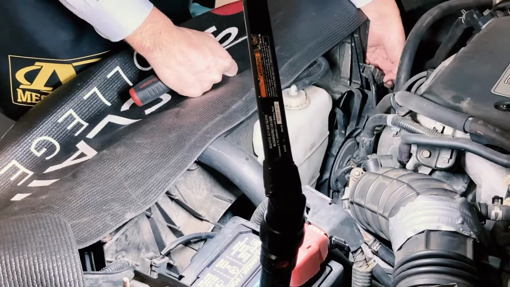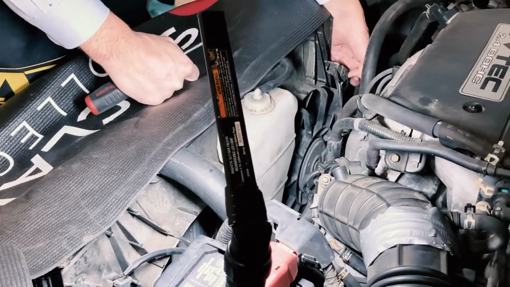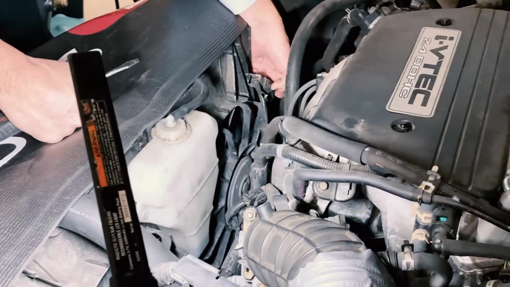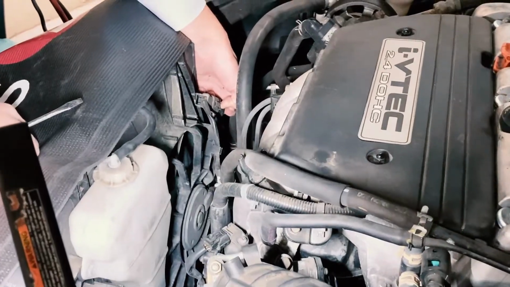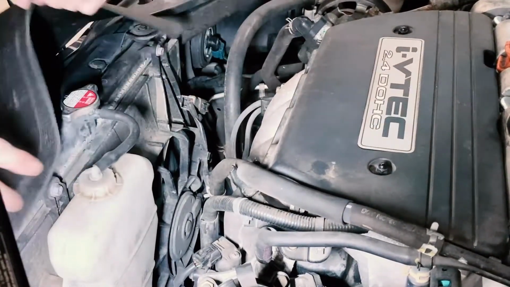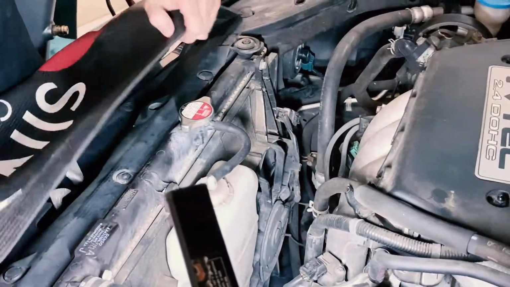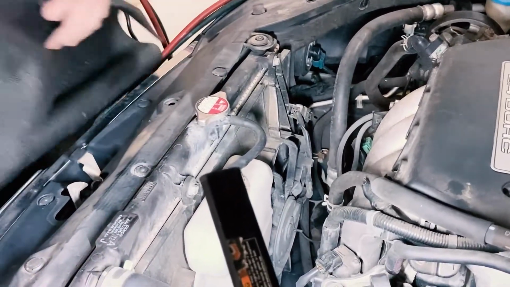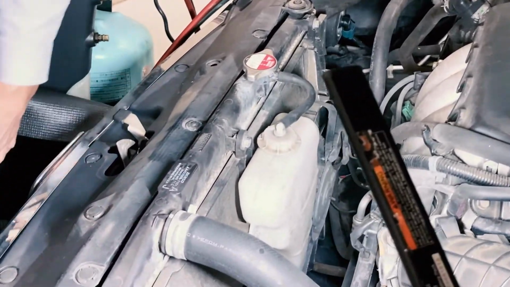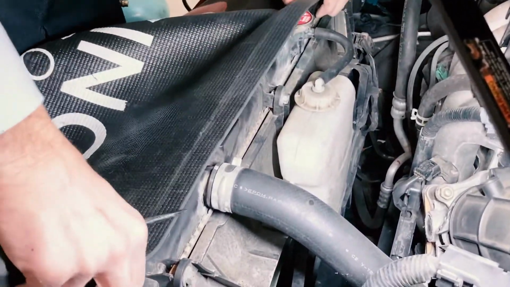So what we're going to do is disconnect what they call the electric cooling fans. Now one of these is most likely a radiator fan, and one of these is what they call the condenser fan. Even though on this vehicle the condenser is stacked in front of the radiator, they are actually considered to be separate fans. So one's going to be on with AC, one's going to be on with cooling temperature.